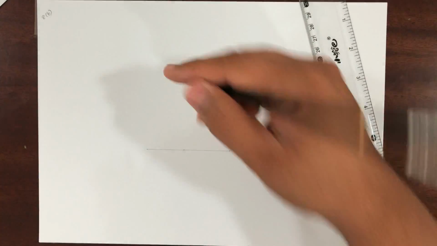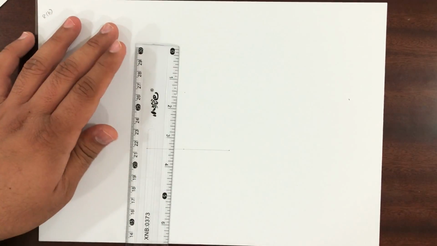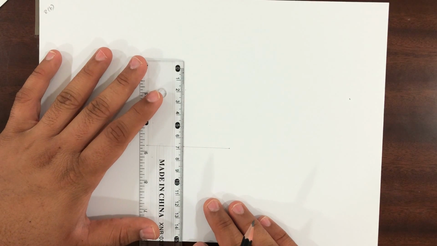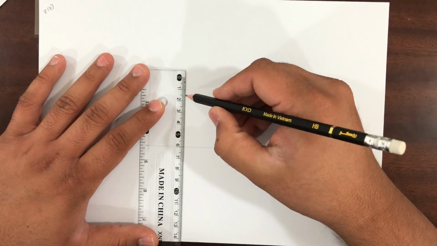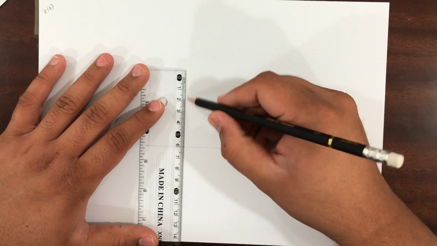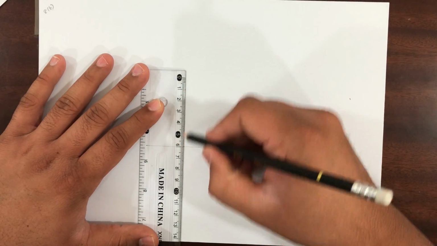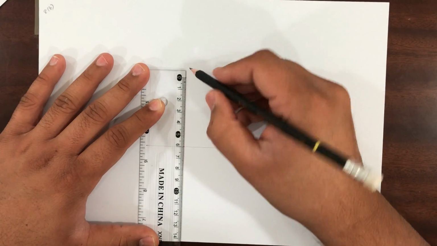After marking 90 degrees, what should be the height of the line? Height of that line is 60. So now keep it like this, these 2 points should be aligned like this. After that, mark a point at 0. So this will be 60.